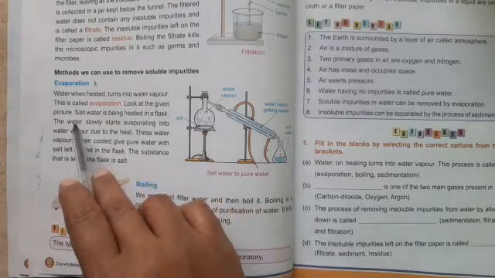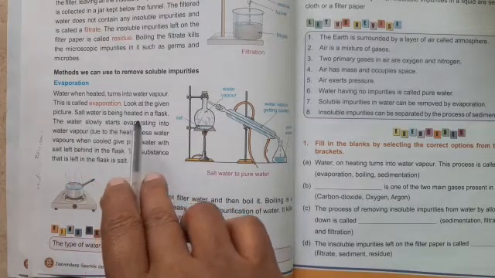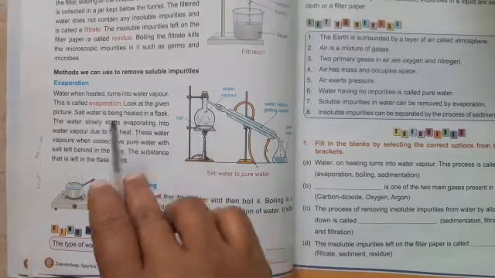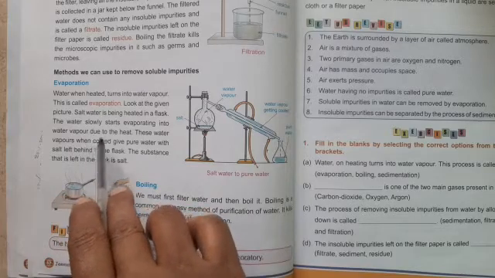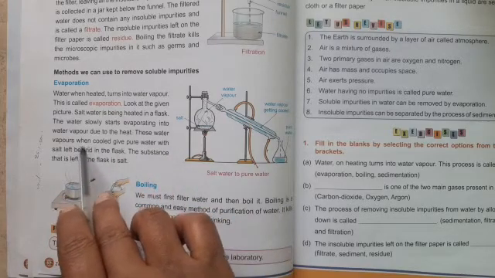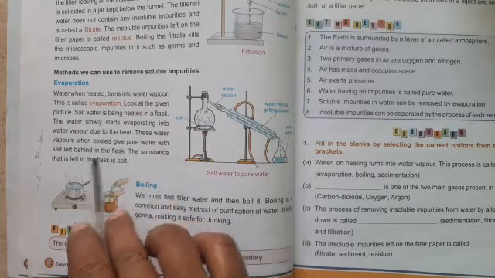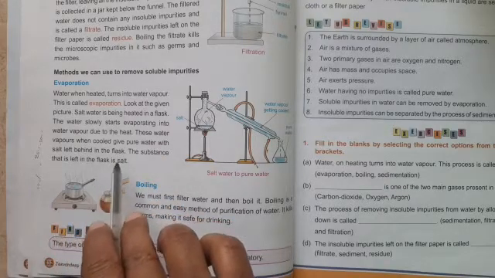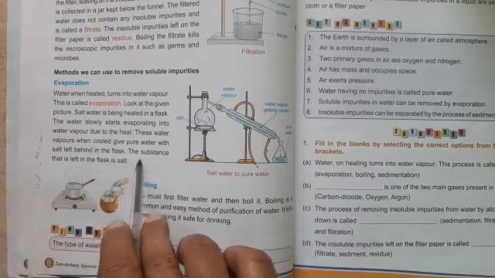Salt water is being heated in a flask. The water slowly starts evaporating into water vapor due to the heat. This water vapor, when cooled, gives pure water, with the salt left behind in the flask. The substance that is left in the flask is salt.